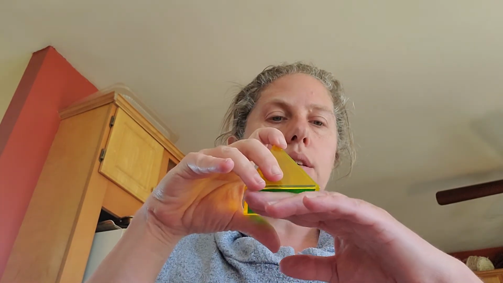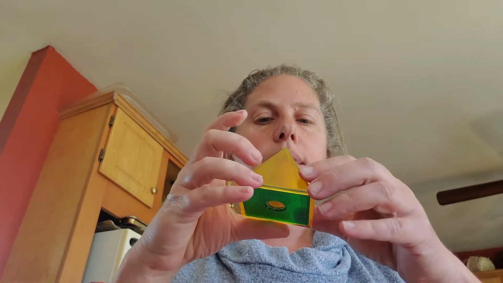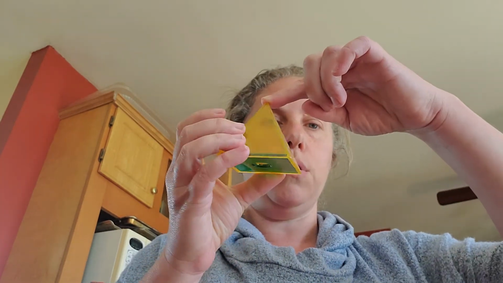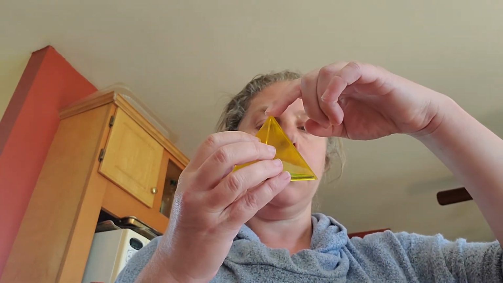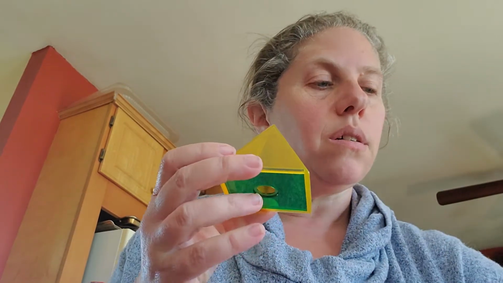Hi everyone, we are finding volume of pyramids today. Again, volume is how many cubic units, cubic inches, cubic centimeters, cubic feet it takes to fill a three-dimensional figure. Today we're looking at pyramids. Make sure you realize a pyramid just has one base and then all those edges come to a point up at the top. Now I want you to look at something here.